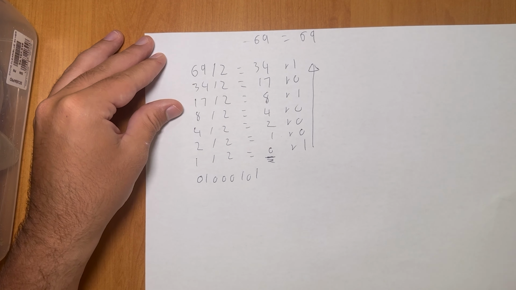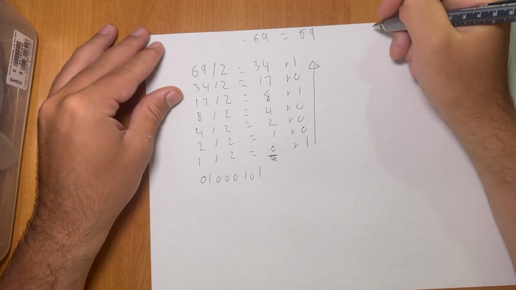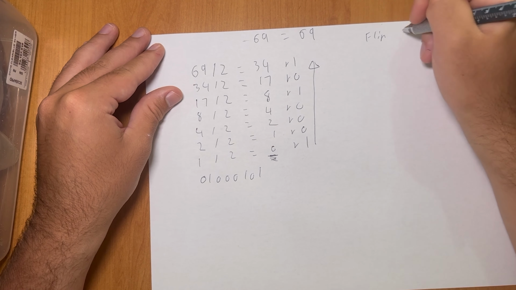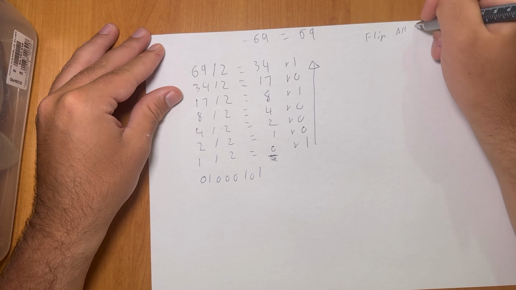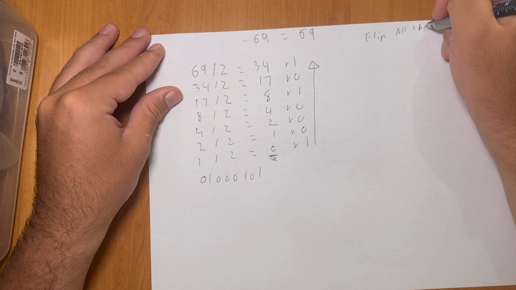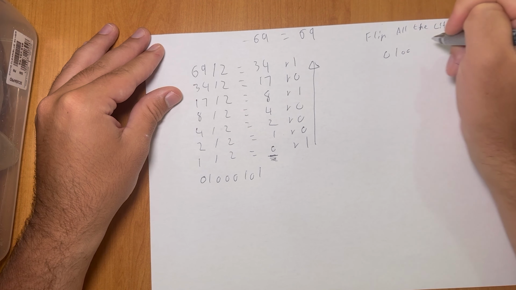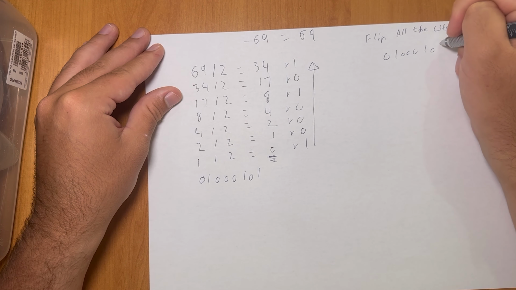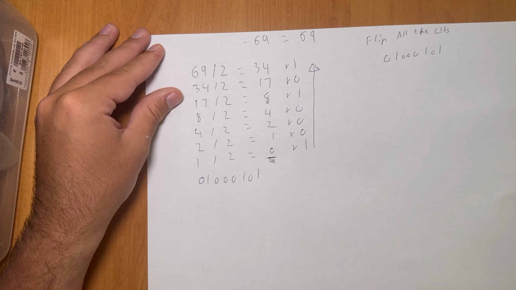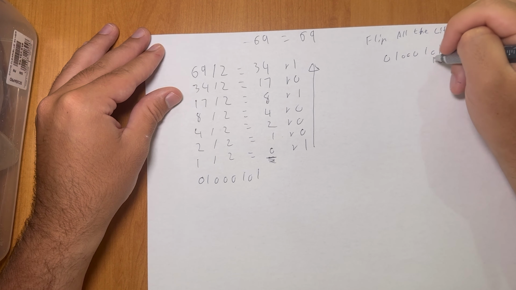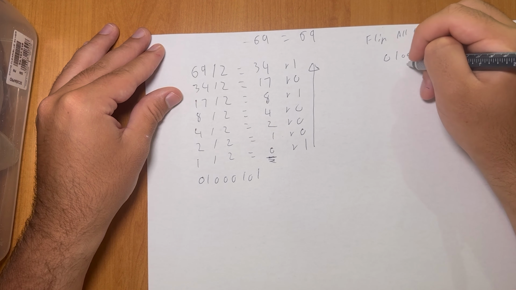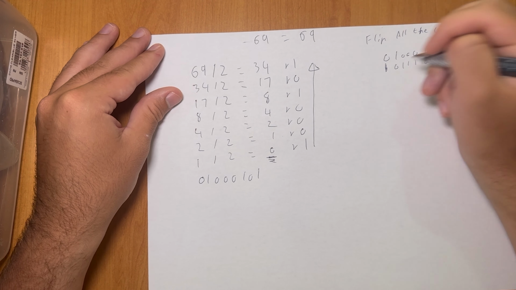Okay, and now starting 2's complement, we flip all the bits. Starting from 0, 1, 0, 0, 0, 1, 0, 1, flipping that, we get 1, 0, 1, 1, 1, 0, 1, 0.